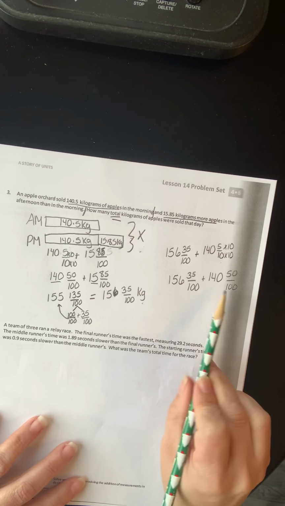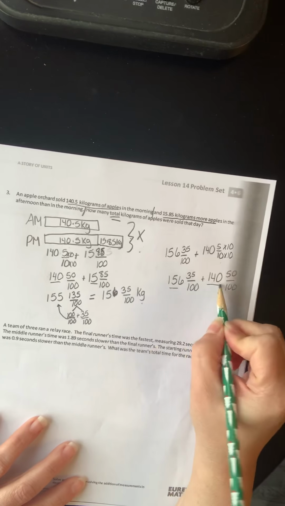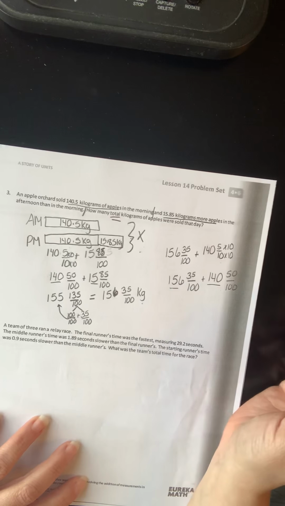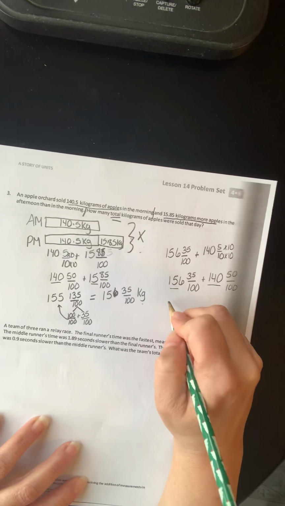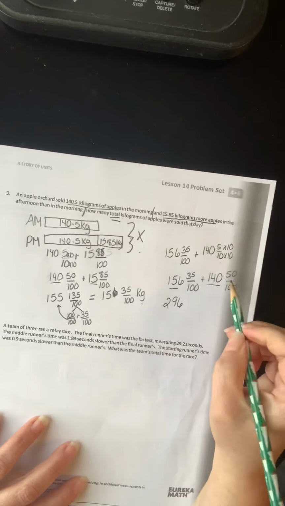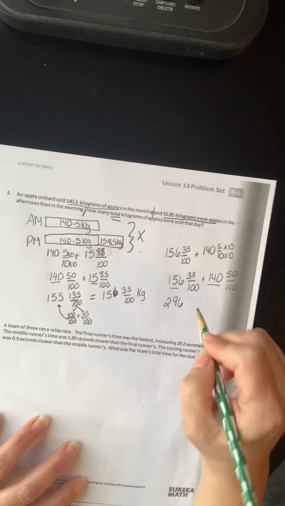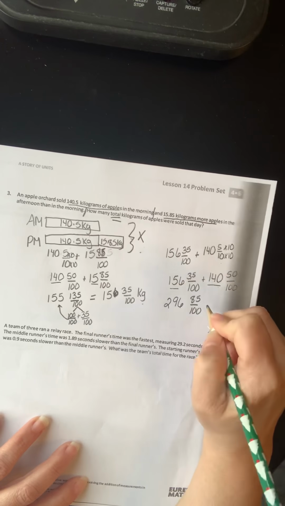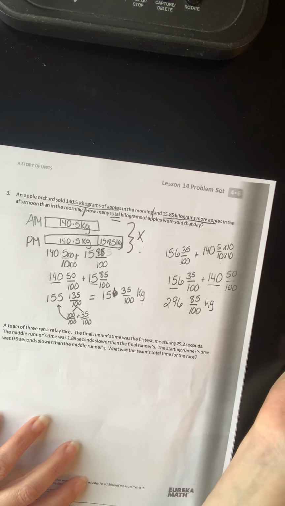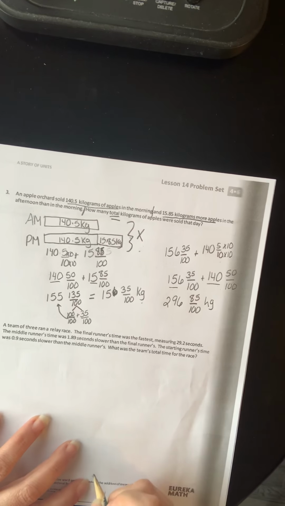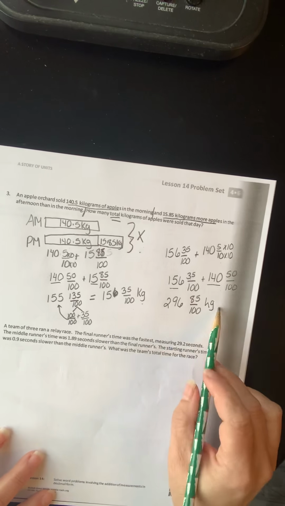Again, if you can't add in your head, you can do it on the side. 156 plus 140 is 296, and 35 and 50 is 85 hundredths kilograms. So that would be my total. So now I can write my sentence because I found my total.